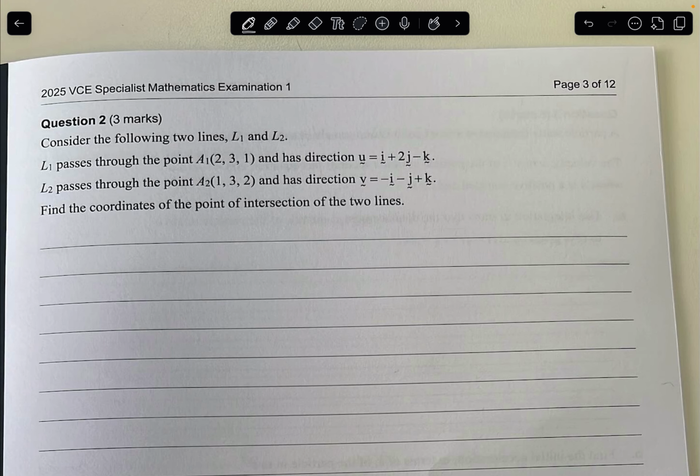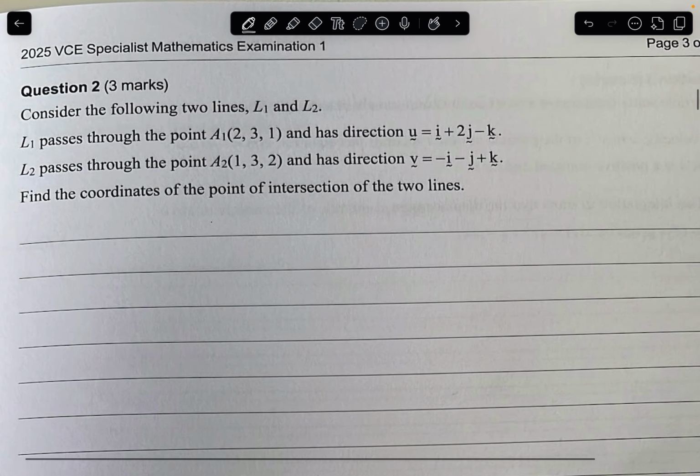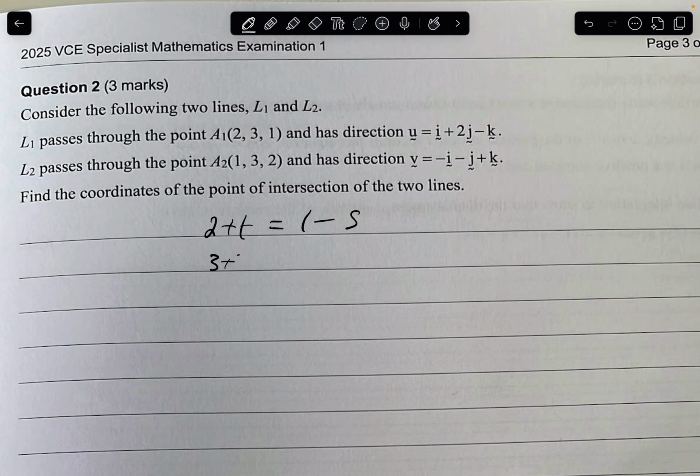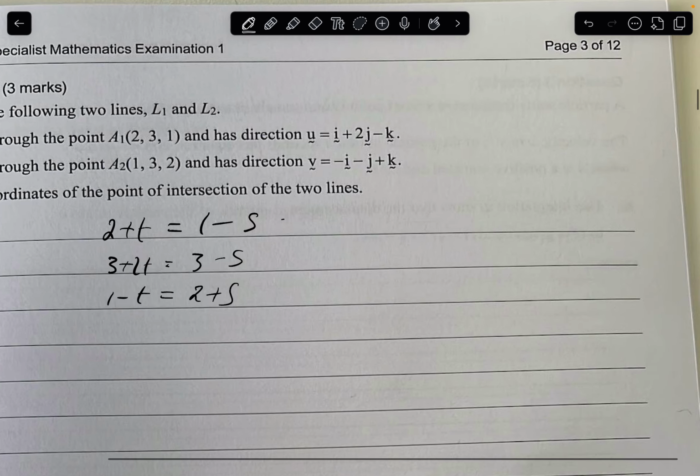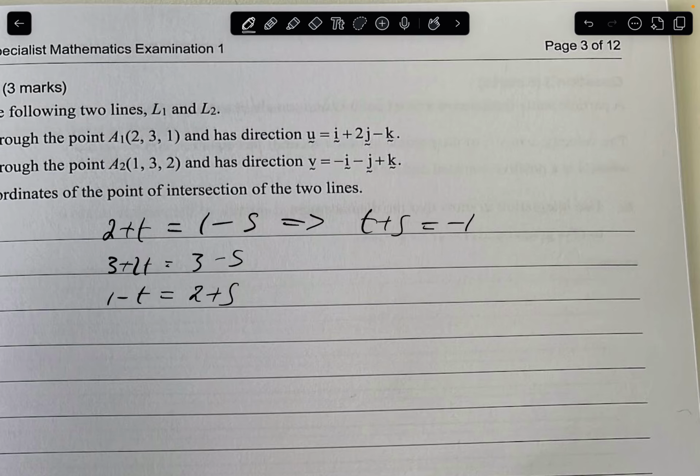Find the coordinates of the point of intersection of the two lines. So you can say 2 plus t is equal to 1 minus s. You can say 3 plus 2t is equal to 3 minus s. And you can say 1 minus t is equal to 2 plus s. So for the first two, I'll just change this. So that's t plus s equals negative 1.